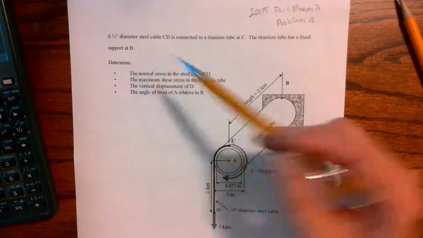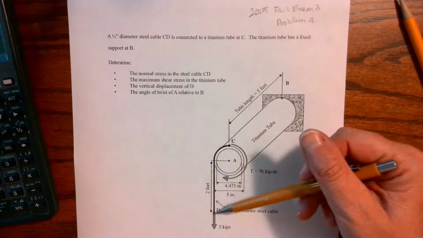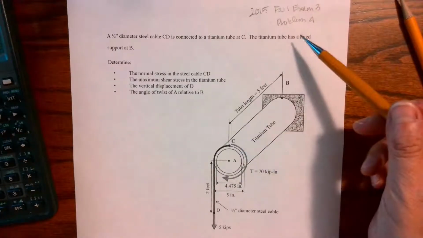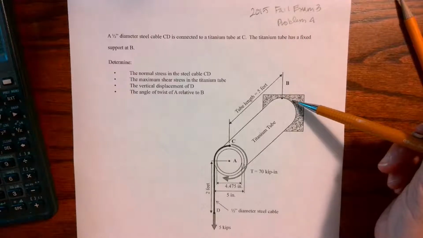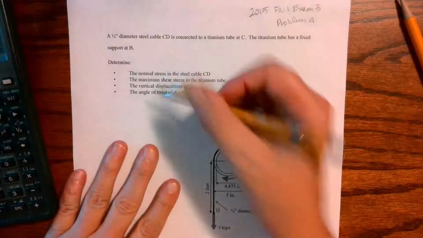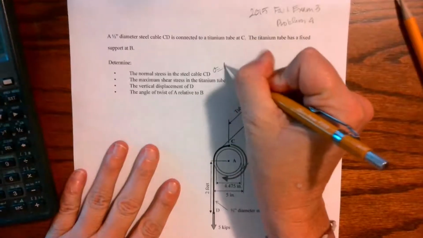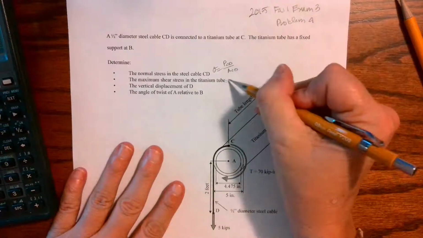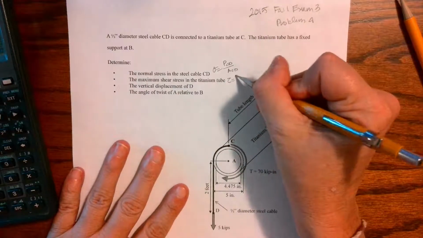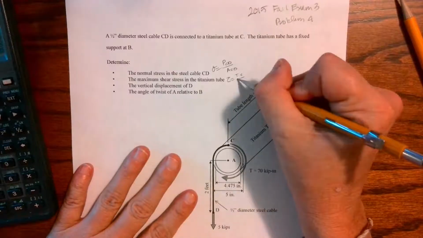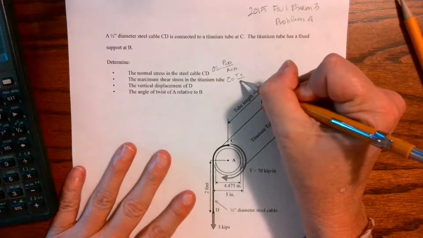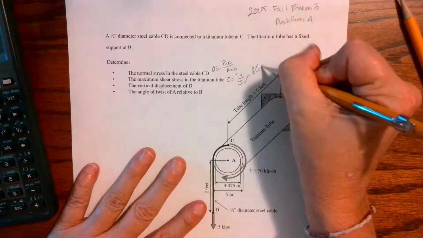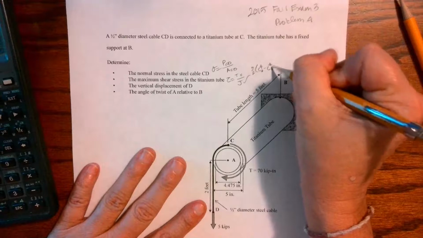I have a 1/2 inch diameter steel cable connected to a titanium tube at C. The titanium tube is fixed at support B. Calculate the normal stress, so that's going to be the force in CD divided by the area of CD. The shear stress in the tube, so that's going to be the maximum torque, C, that's the outer, over J. And it's hollow, so I know J is pi over 2 times C to the 4th outer minus C to the 4th inner. Okay.